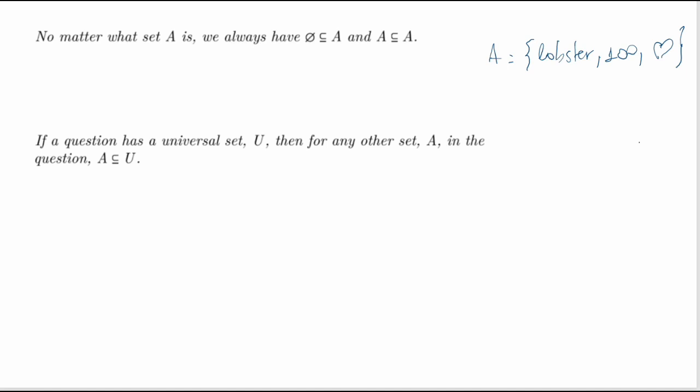Both these truths are saying that A is always contained in A. All elements of the first set, lobster, 100, and heart, are contained in the second set, lobster, 100, and heart.